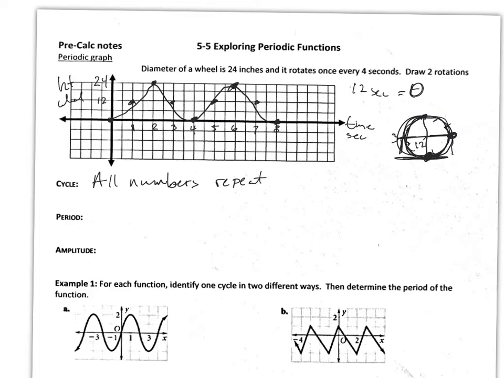A period is the same kind of thing, but graphically we want to look at the period. Period goes from high to high or from low to low, because that's what it takes to have all the numbers repeat. If we look at all this, every single number got repeated. The graph had to go all the way down and then come all the way back up again for it to be repeated. Or if it starts up, it has to go all the way down and come back up.